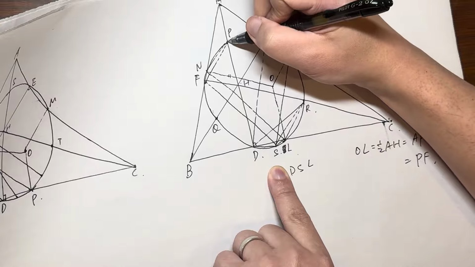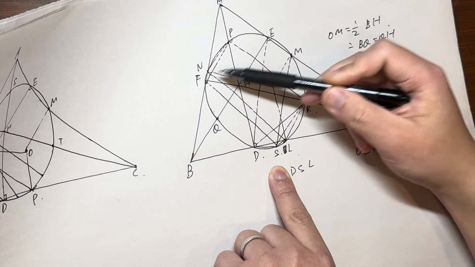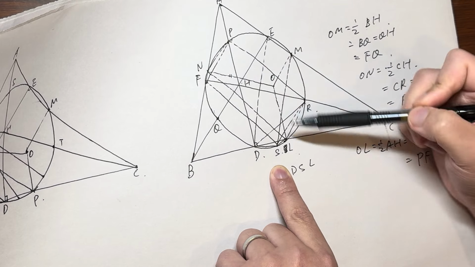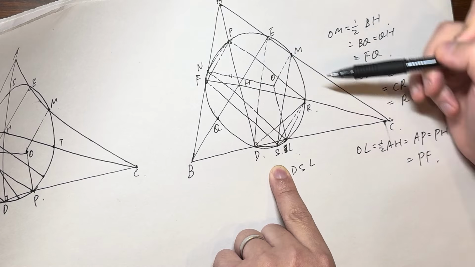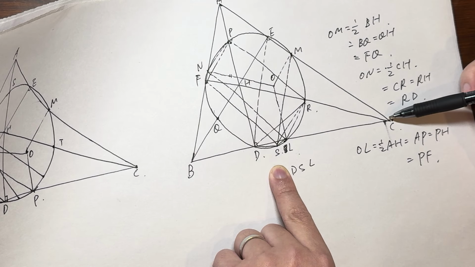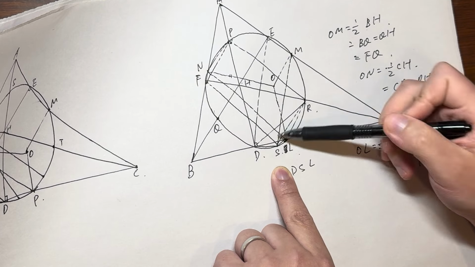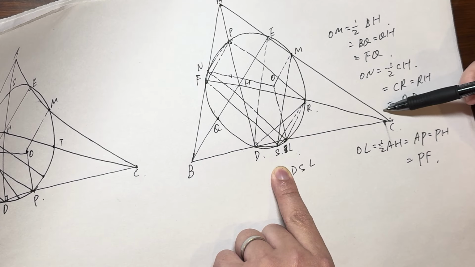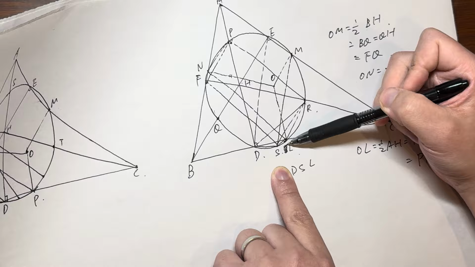Actually, the question is why PR is perpendicular to these lines, to the NL. Oh, which is obvious because P is the midpoint of AH, R is the midpoint of HC, so PR is parallel with AC. And we know that N is the midpoint of AB, L is the midpoint of BC, so NL is parallel with AC, which means that PR is parallel with NL, right?